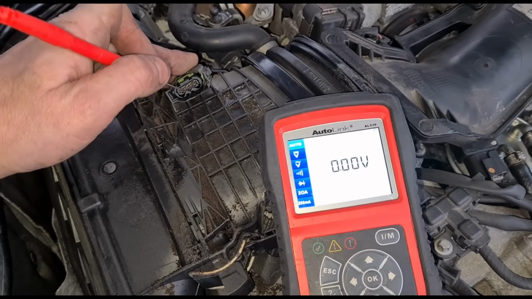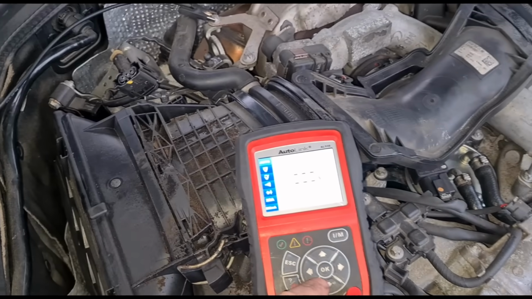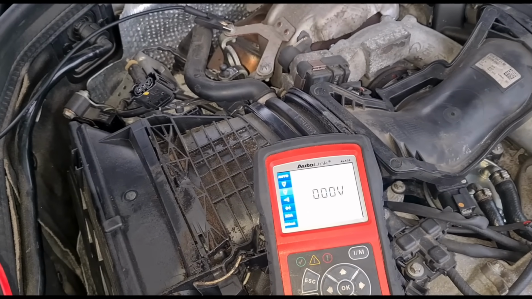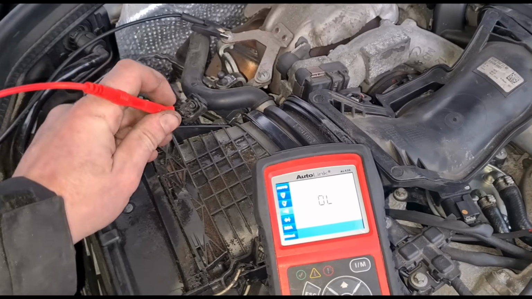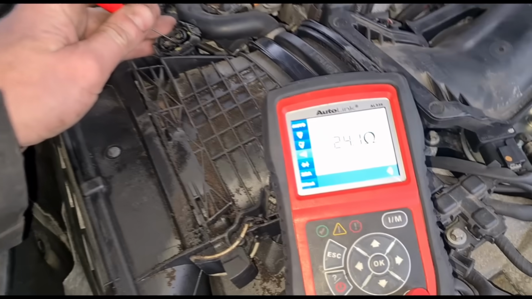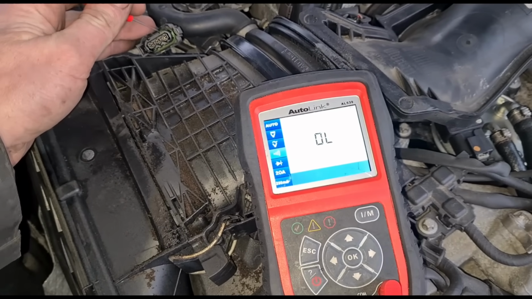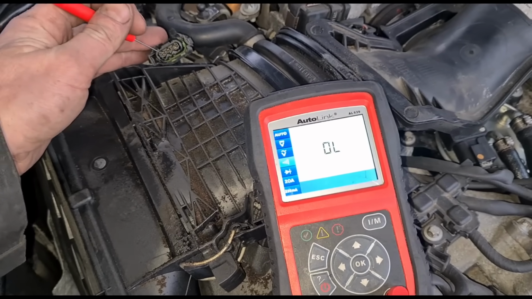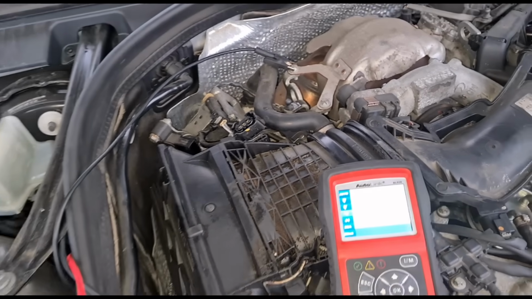Oh yeah, see these Mercedes, they won't give you a voltage on the signal wire without the sensor being connected. Do a continuity test on the earth. Yep, that's working. So middle pin is earth. This is your main live feed, and then the signal wire over here. Gonna hook back up a sensor to it.